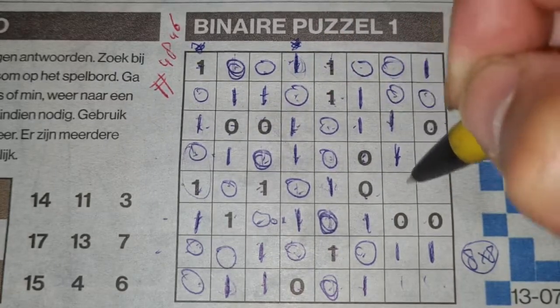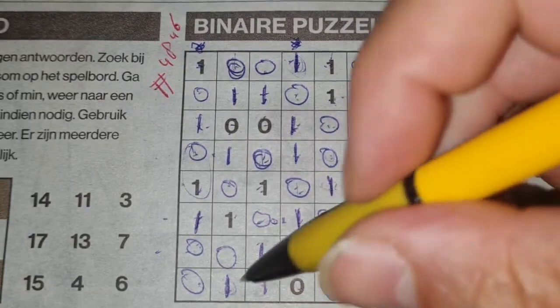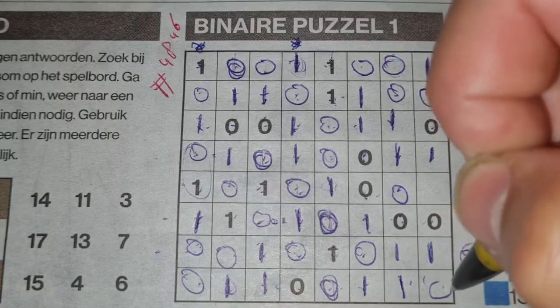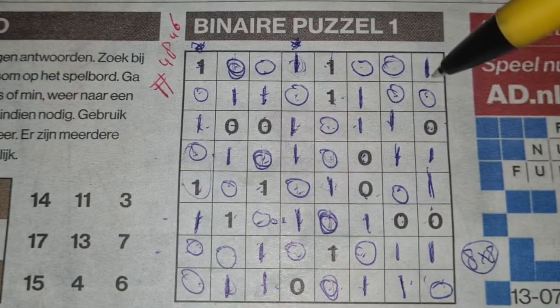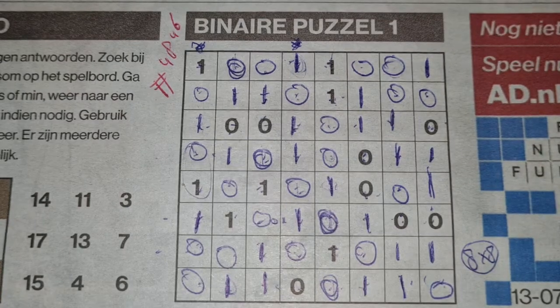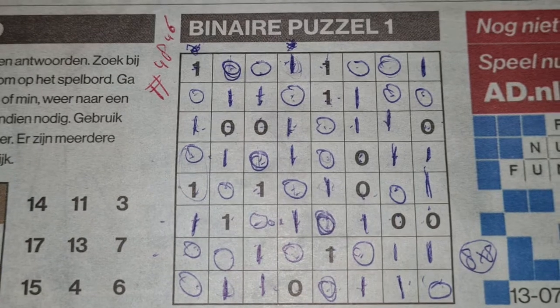Double 1, here no, there no. 4 O's we have here, so the rest are 1s. 4 ones we have here, so the rest are O's. And 4 O's we have here, so the rest are 1s. Finish in 6 minutes. Wow. Need to think this one. Only one time comparing. And I like this one.